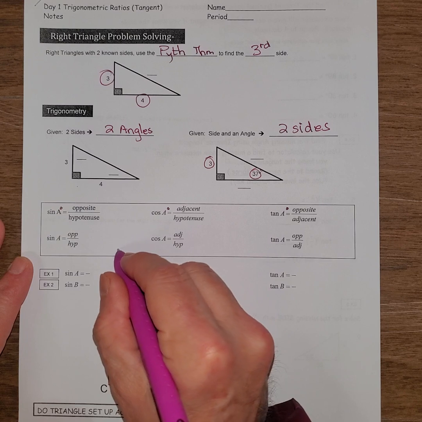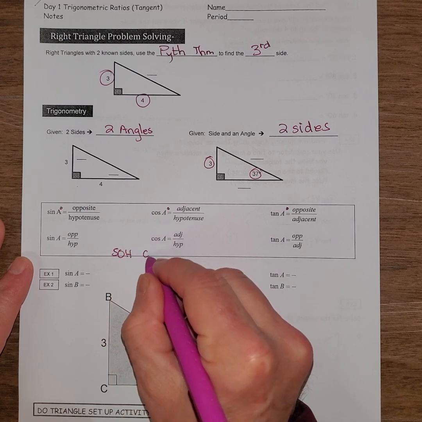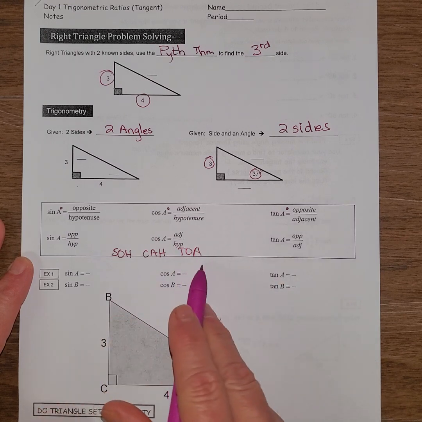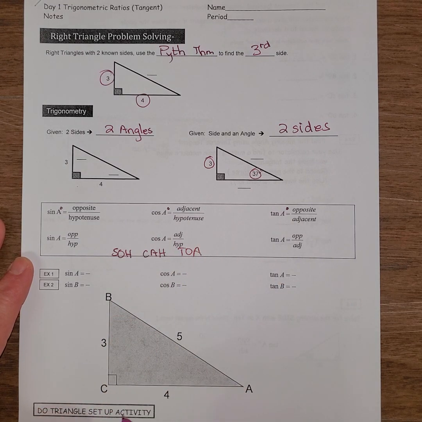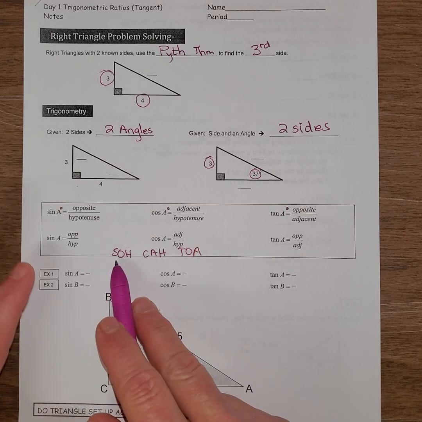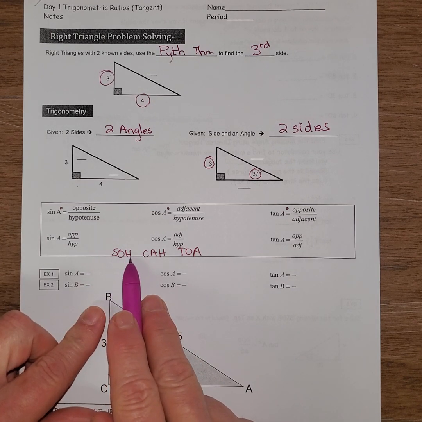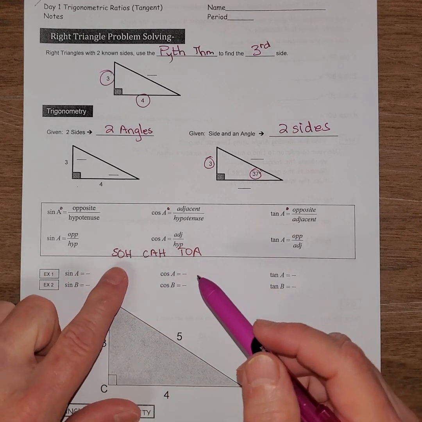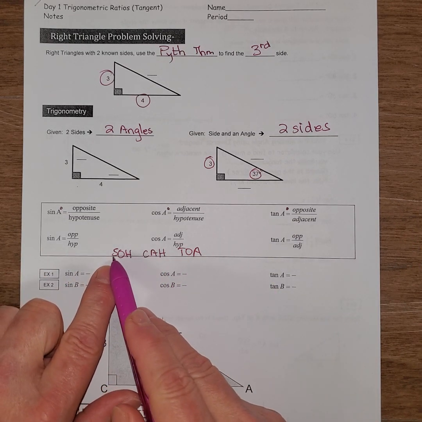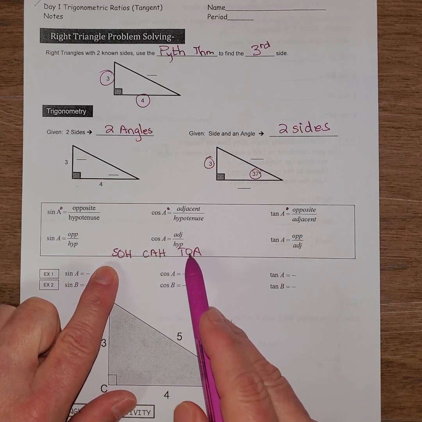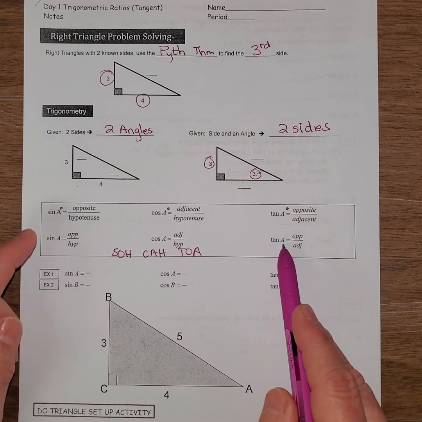Throughout history they have come up with different ways to try to remember this. They used to call him an Indian chief, SOH-CAH-TOA. In the 60s, they had this saying, which is really bad, but I'll say it. Some old hippie caught another hippie tripping on acid. Yeah, it's dumb, sorry. Anyway, sine is opposite over hypotenuse. Cosine is adjacent over hypotenuse. Tangent's opposite over adjacent. That's these three formulas.